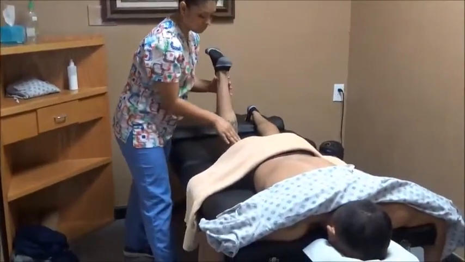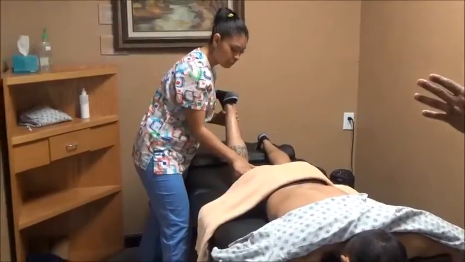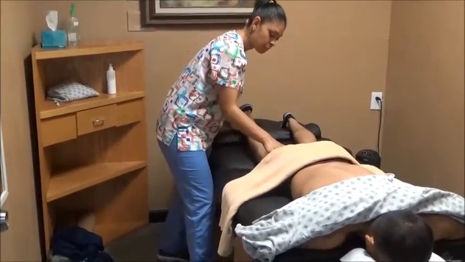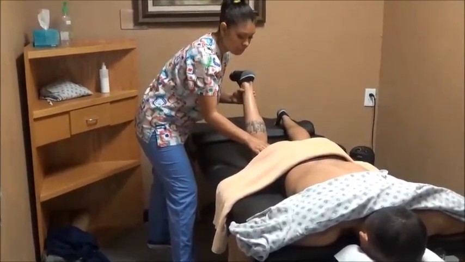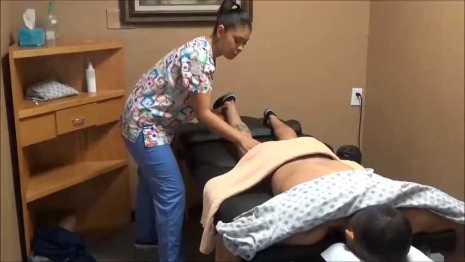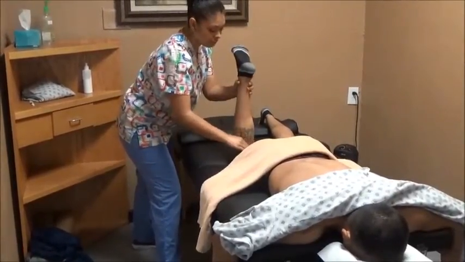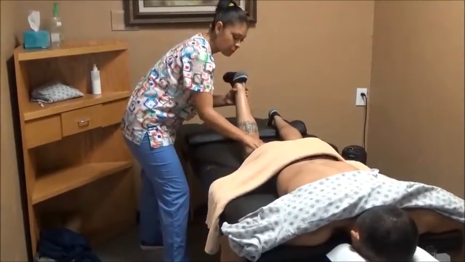So what Maria is doing here is she's using a non-allergic gliding lotion, and she's looking for the trigger point in the muscle belly. Now she's adding a technique called myofascial release to the therapy, and it's very effective at releasing trigger points and knots. Again, it's called myofascial release. This is what it looks like.